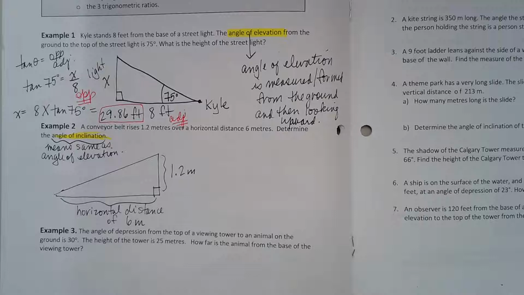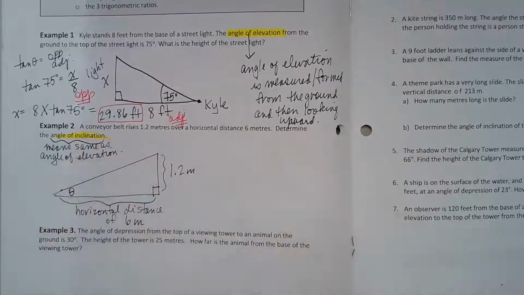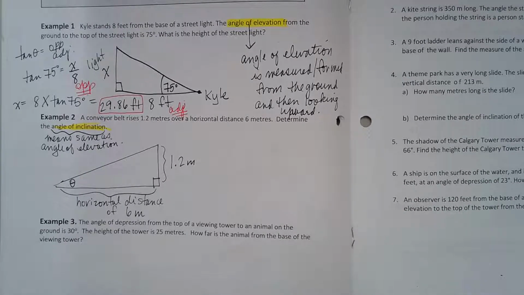So I'm going to give you a sec. I want you to put the theta where you think the theta should go. We're trying to solve for the angle of elevation. Show me where the theta symbol is. At the bottom. Yeah, you got two angles, right? It's the one at the bottom. All right, so what trig ratio are we going to use this time?